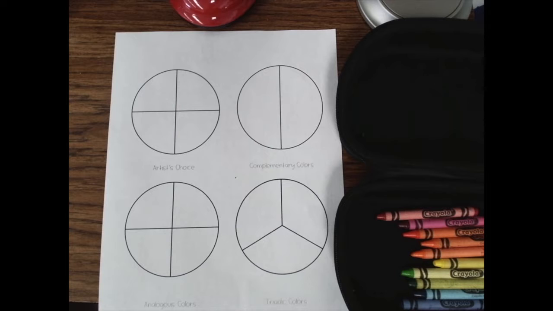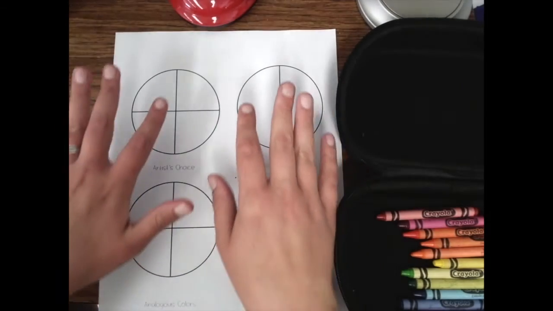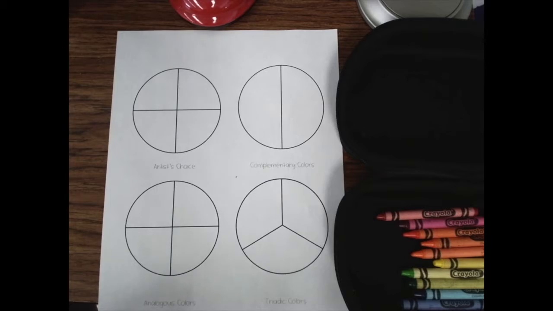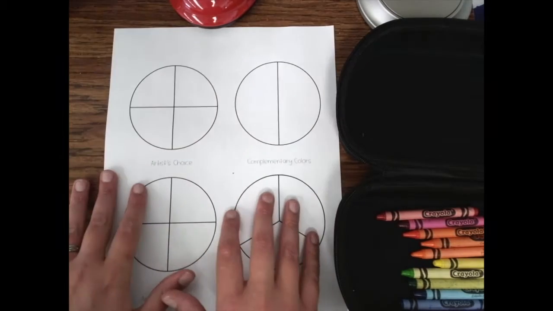For me, I love coffee. So the item that's popular for me is going to be a mug of coffee. And the way that I'm going to draw my mug of coffee is I'm going to draw one mug in each place. But before I do that, I'm going to pick the colors I'm going to use.